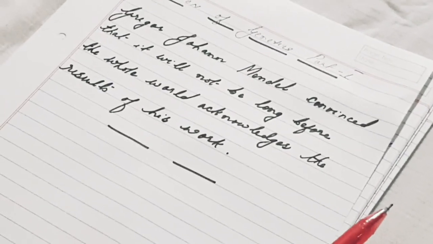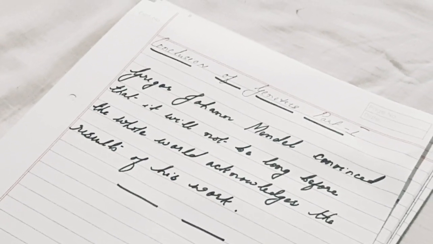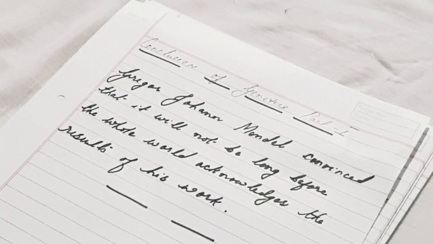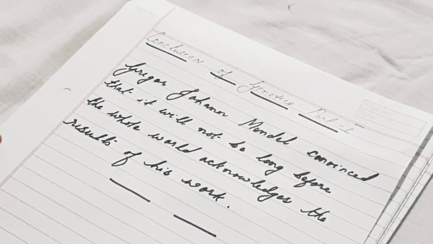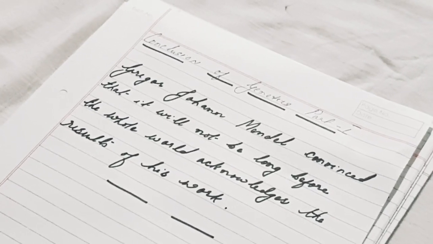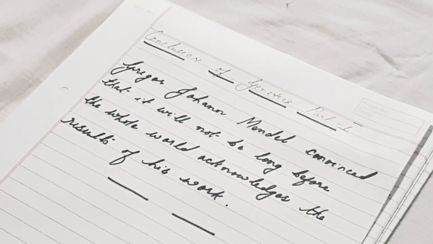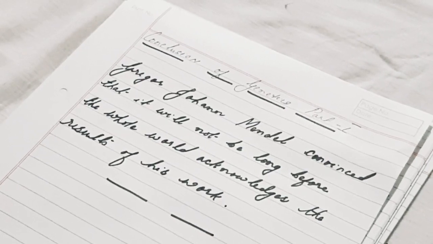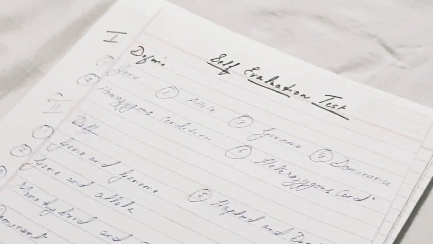Now children, I am coming to the conclusion of genetics part 1. Gregor Johann Mendel was convinced that it would not be long before the whole world acknowledges the results of his work. So in genetics part 2, I will be teaching about dihybrid cross, then the Punnett square will be shown based on dihybrid cross, and the law which verifies the dihybrid cross is the law of independent assortment.